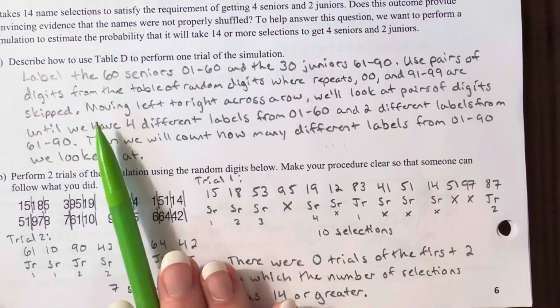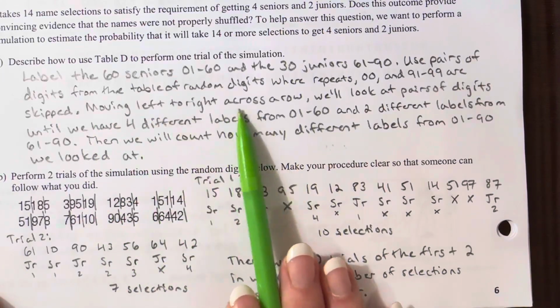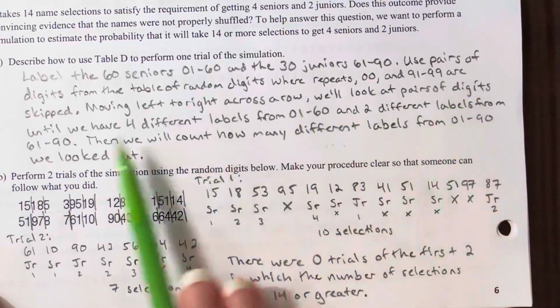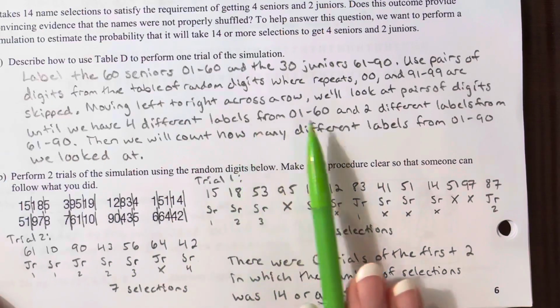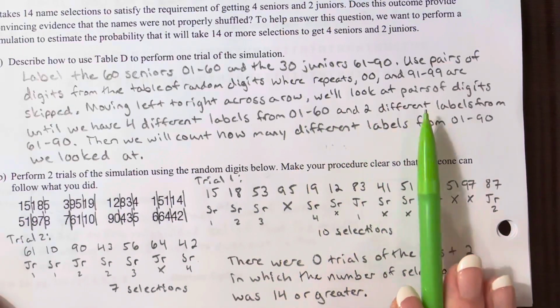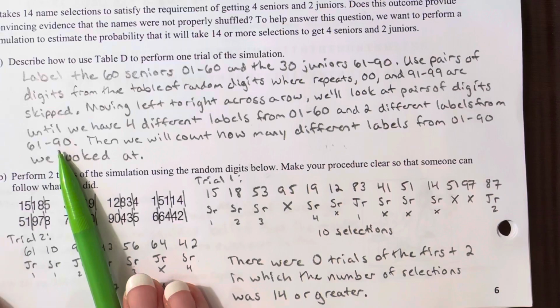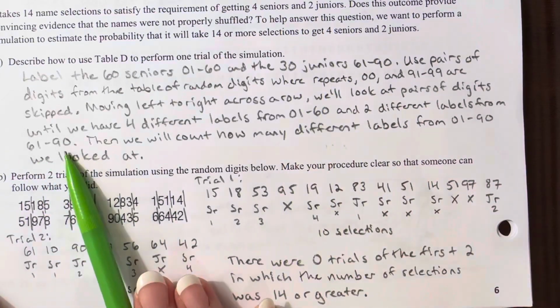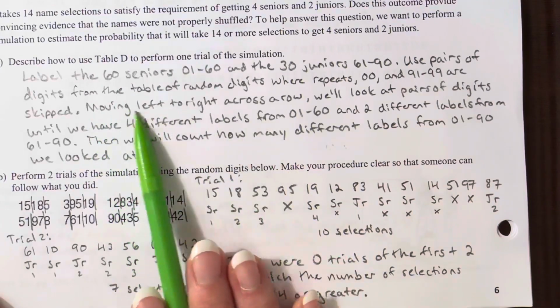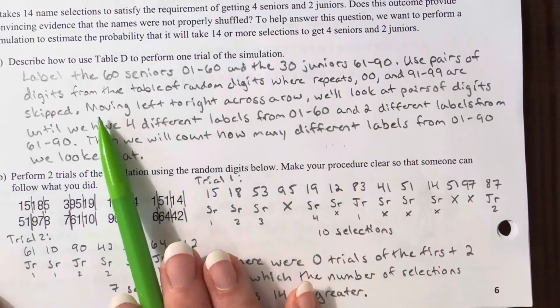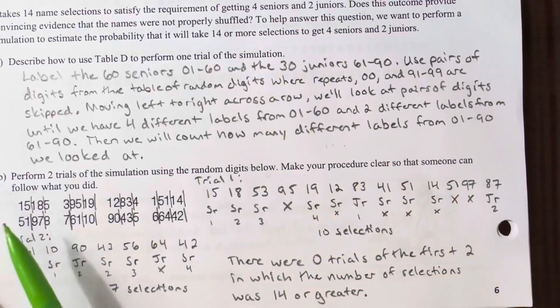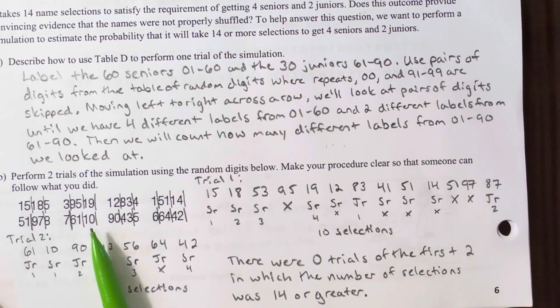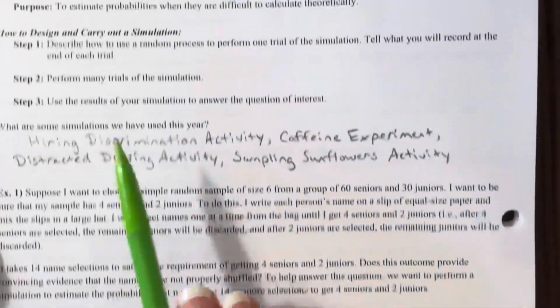So those are skipped. Now moving left to right across a row, we'll look at pairs of digits until we have 4 different labels from 01 to 60 and 2 different labels from 61 to 90. All right, that's just reinforcing that we are ignoring repeats. This part right here, moving left to right across a row, that's identifying how we're using this list of random digits, how we're going through that process.